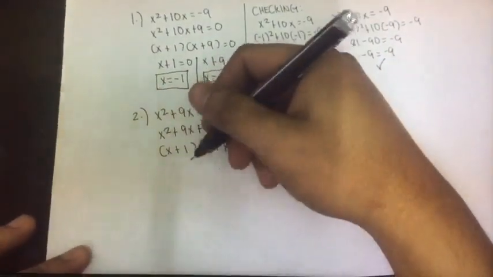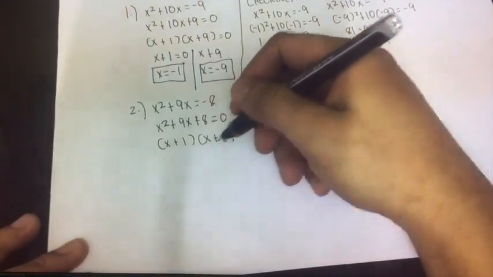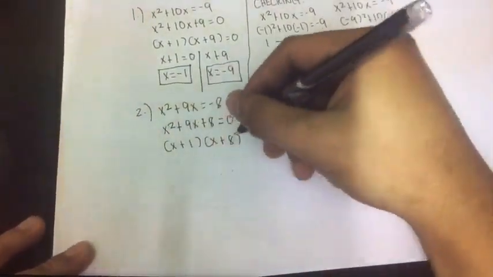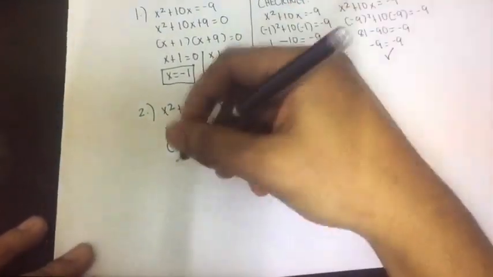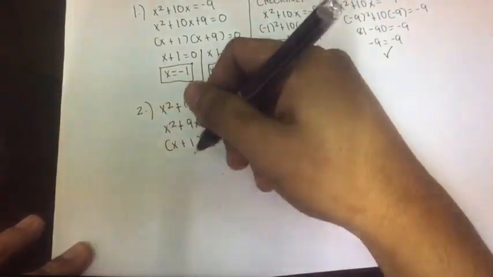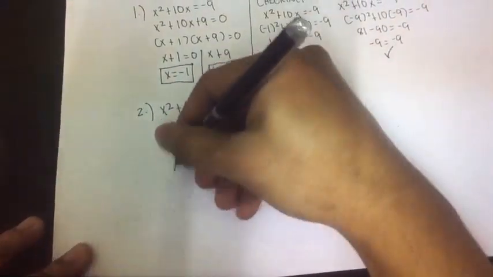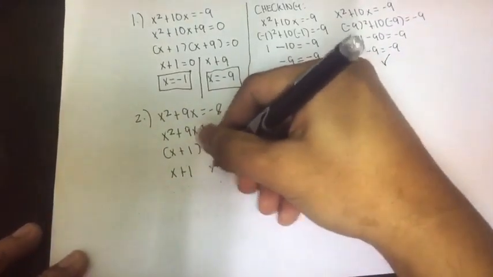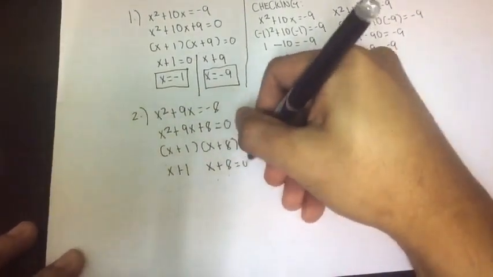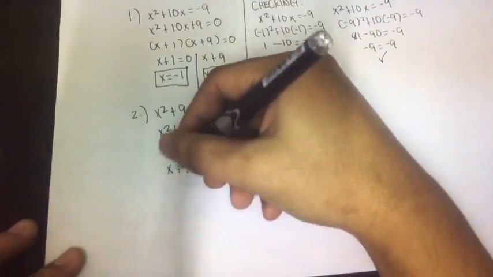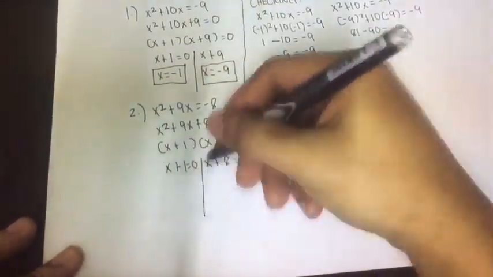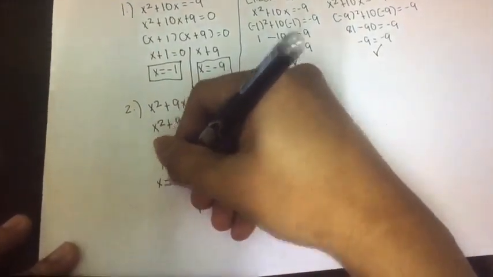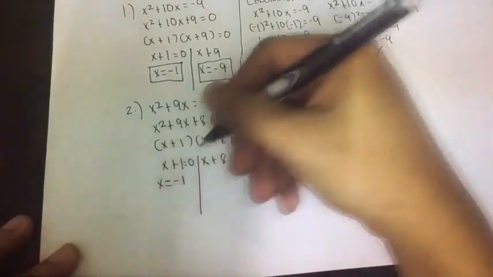We apply the zero product property by equating the two factors to 0. Let's separate them now. To do that, x plus 1 and then the other side x plus 8 equals 0. Transpose the 1 to the other side, solve for x, negative 1.